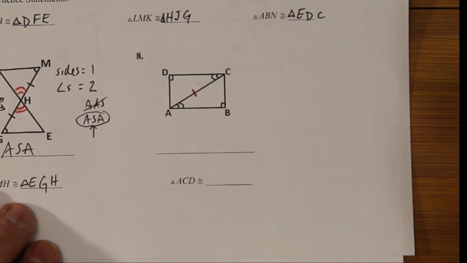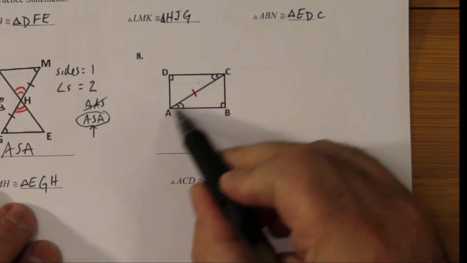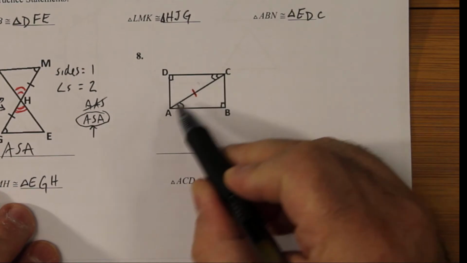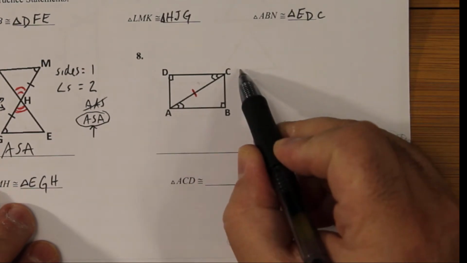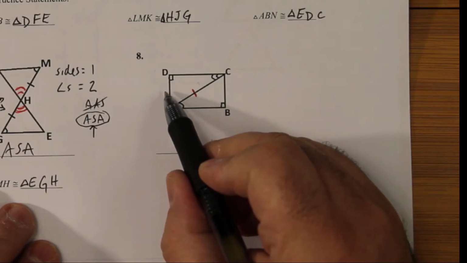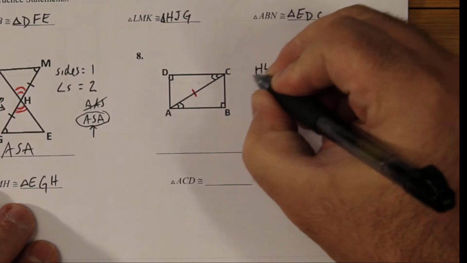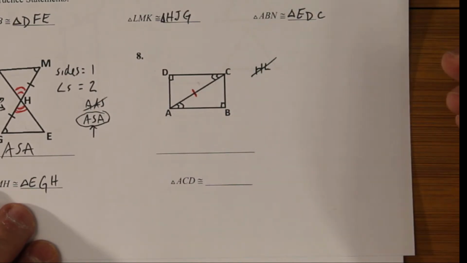Then we have right triangles. We should check for HL. So for a hypotenuse leg, we have to have the hypotenuse congruent. AC is the hypotenuse, and they both use it. So we have the hypotenuse. And we have to have a leg that is congruent. AD does not have a mark, and BC does not have a mark. So it is not going to be HL, but we check that one first.